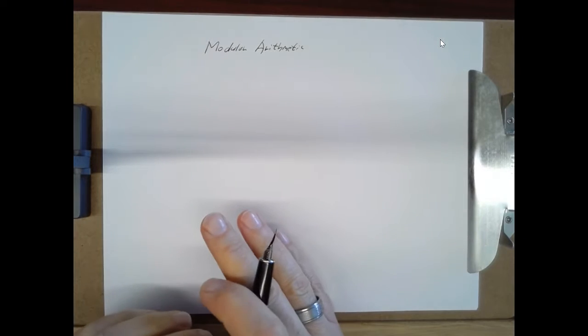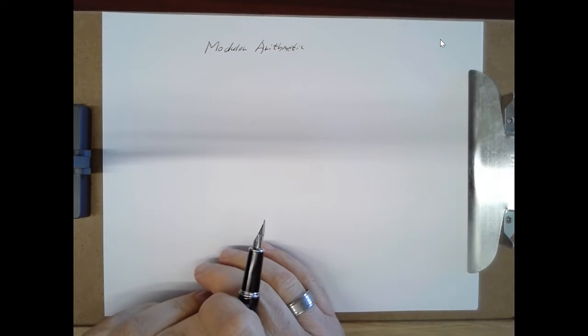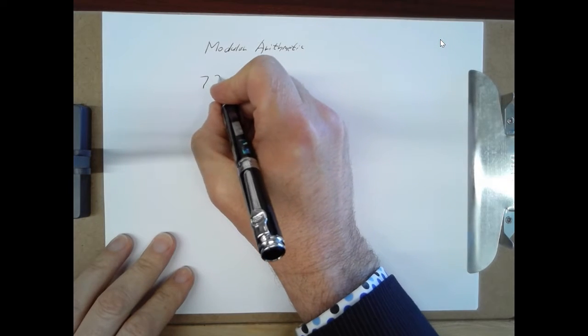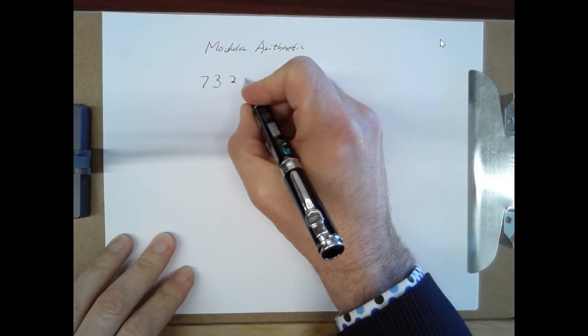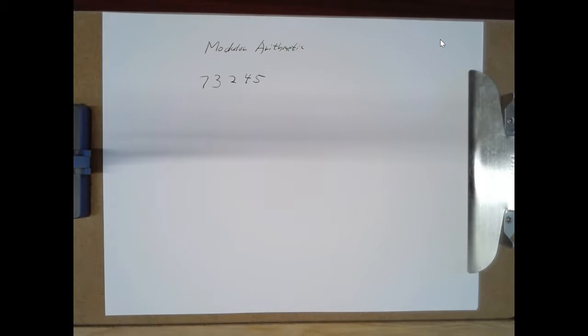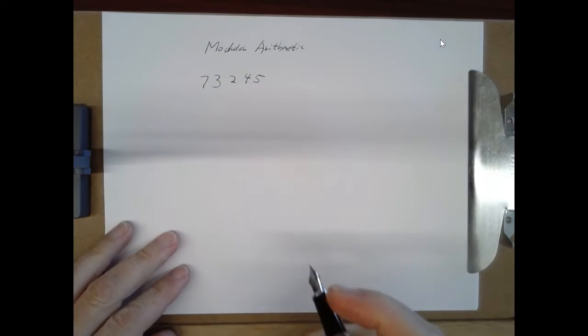Suppose you want to know if a number is divisible by 3. So let's just pick a random number, 73,245. It's a 5-digit number. We want to know if it's divisible by 3. Now we can divide this by 3, right? Do long division and carry the remainders and all that kind of stuff. But we can also do the following.